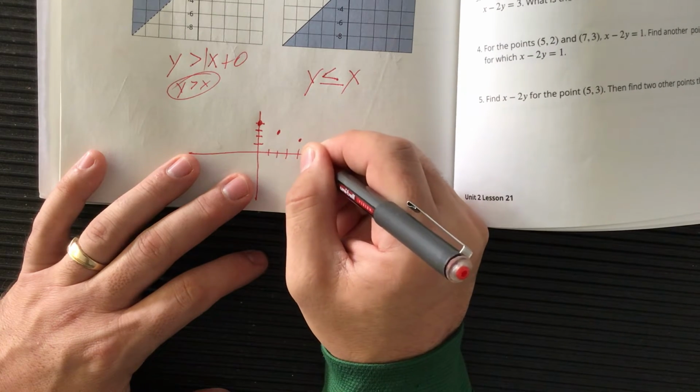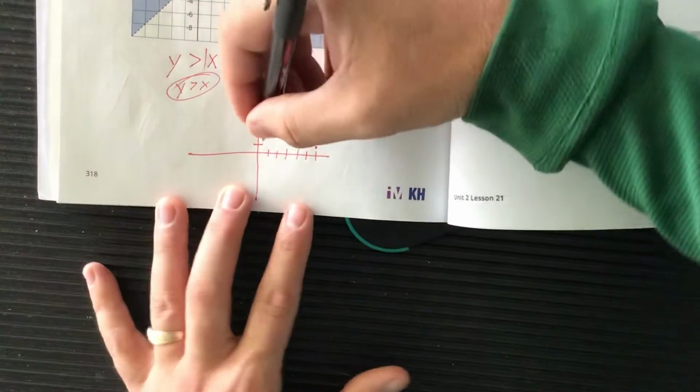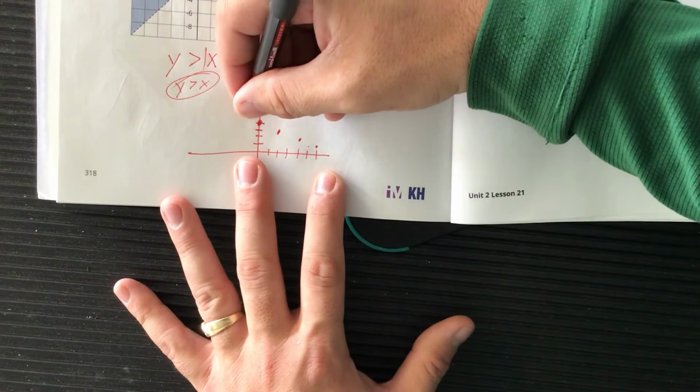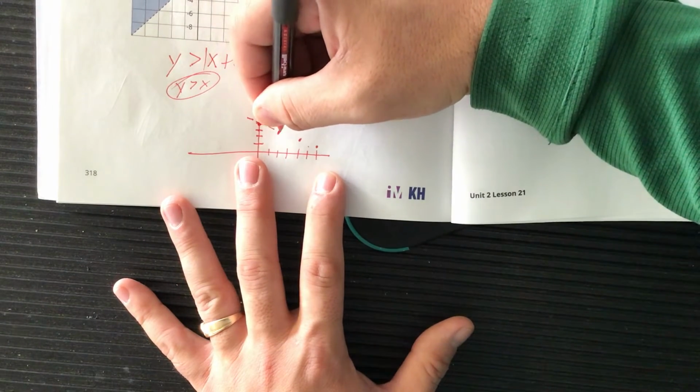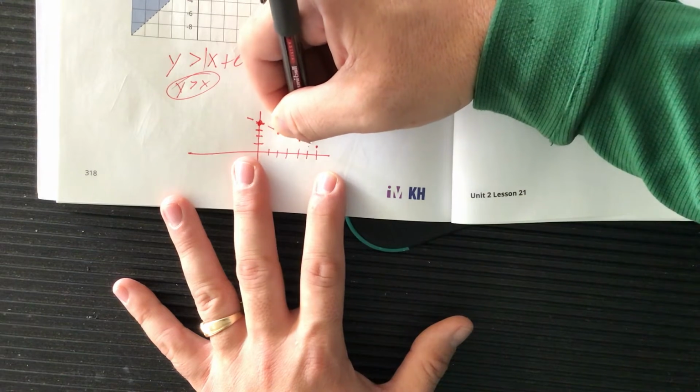It gets super tricky. Are those going up by ones? Yes.